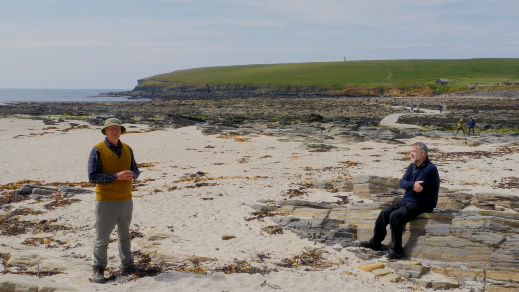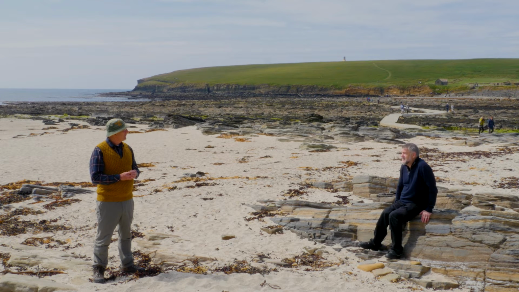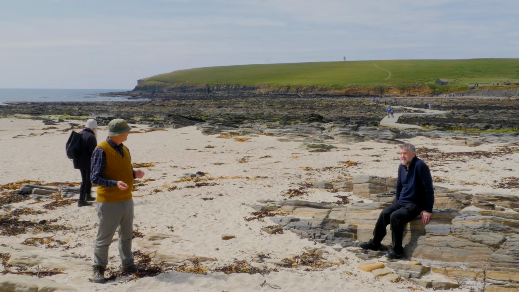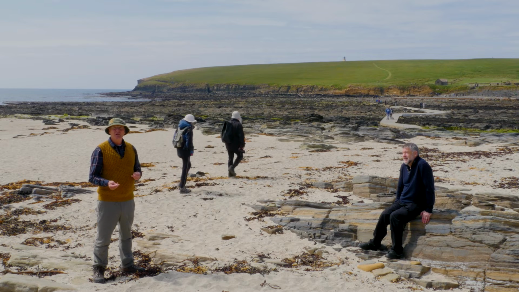Oh, okay. You know, all the processes we looked at down on the beach have occurred and flattened. Do we know how much the sea level has come up over the last 1,000 years? Yes, my best estimate is about 2.8 meters. That's quite a lot.